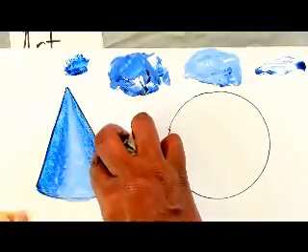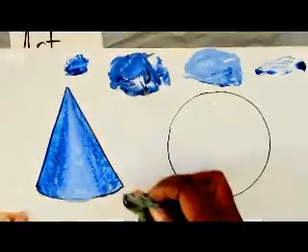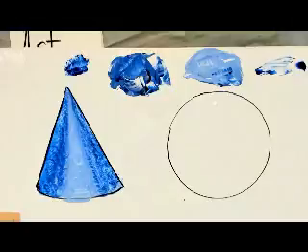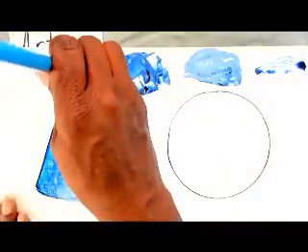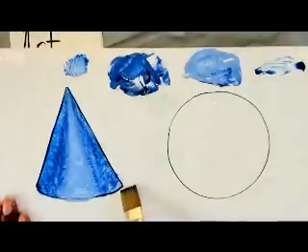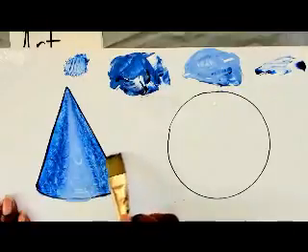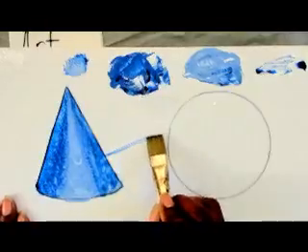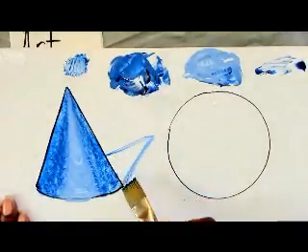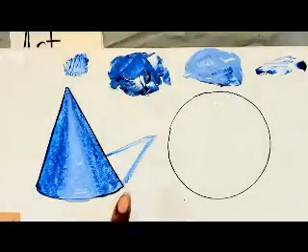So to make it easier, sometimes the viewers are lazy. So we're going to do a lazy painter's way. We're going to lay the shadow down on the ground. It has to go from the base of the object. It has to come from the object.